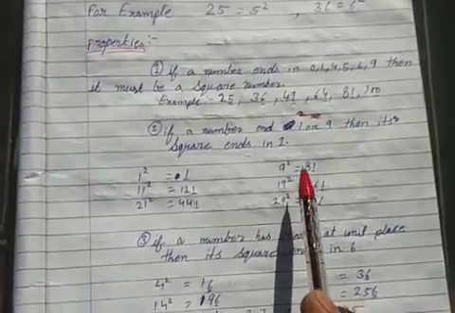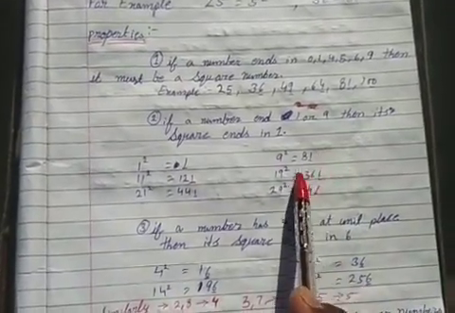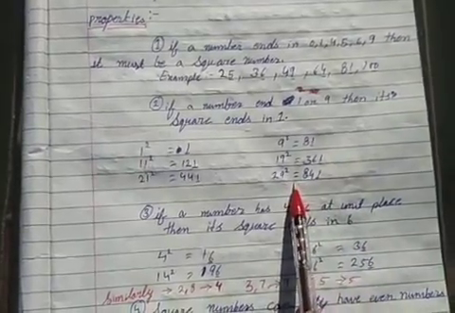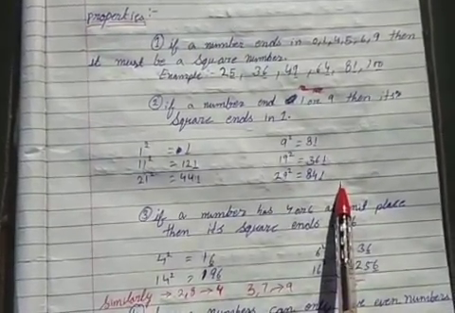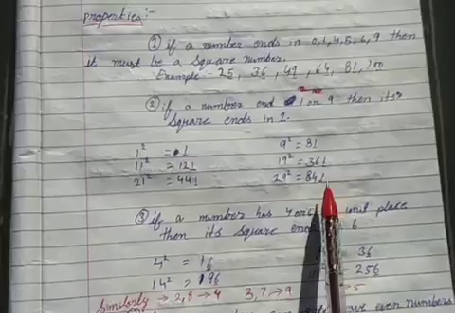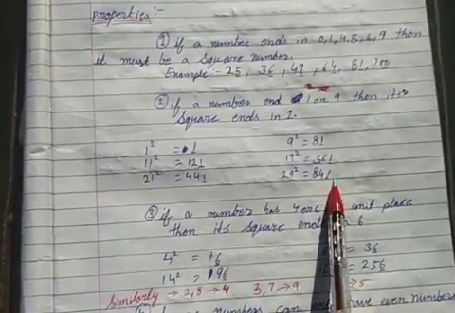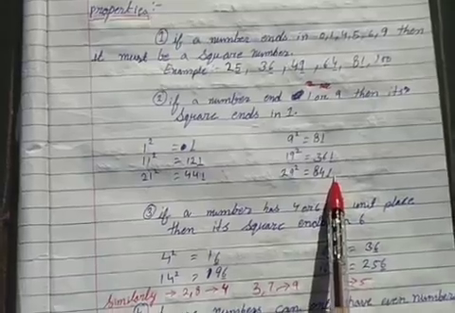9 square is 81. 19 square is 361. And 29 square is 841. So here we can say if the end digit is 9, then the square always ends with 1.